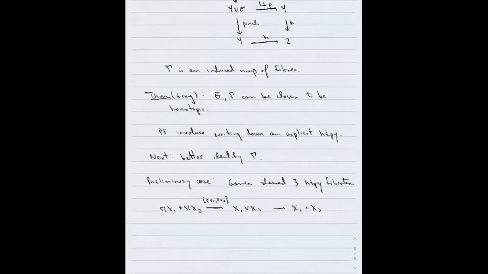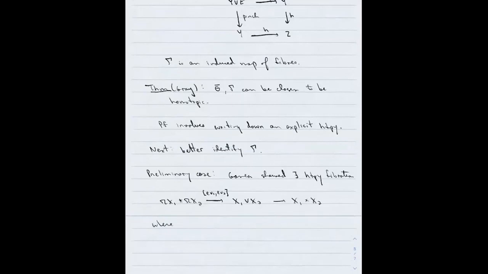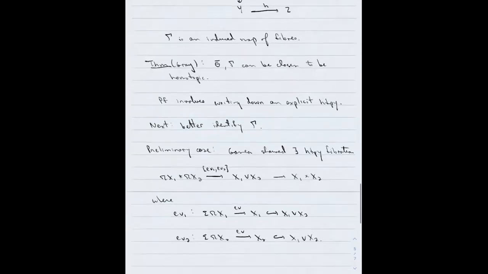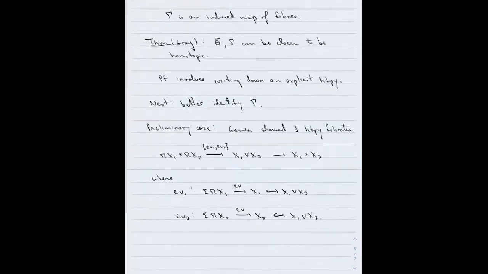We'll call it the Whitehead product of two evaluation maps, where this first one would be double suspension loop x1, evaluate to x1, and then include into the wedge. And same thing for the other evaluation map. Okay, the point being that we have a situation where we've identified a fiber into a total space as a certain Whitehead product.